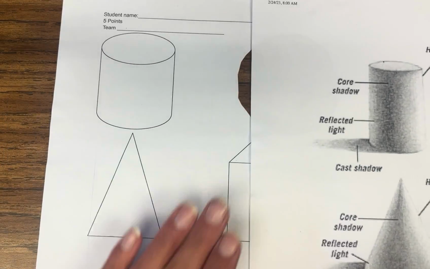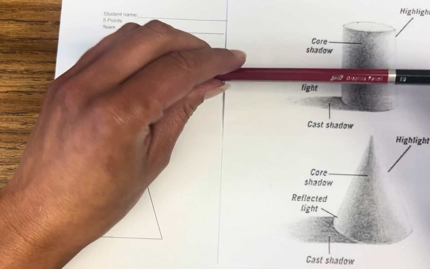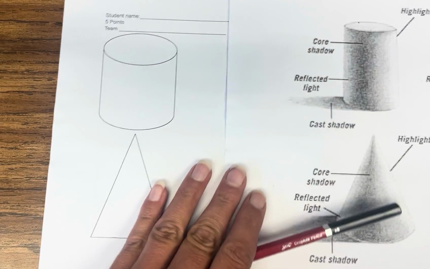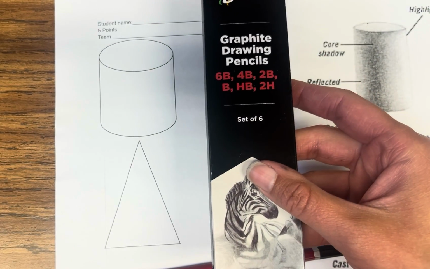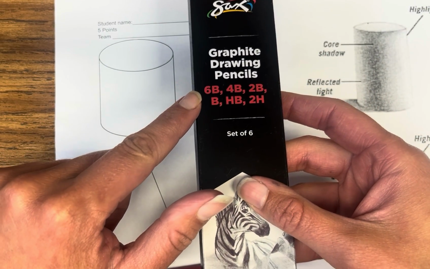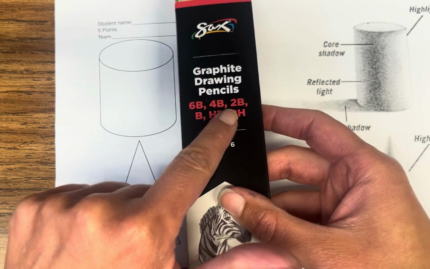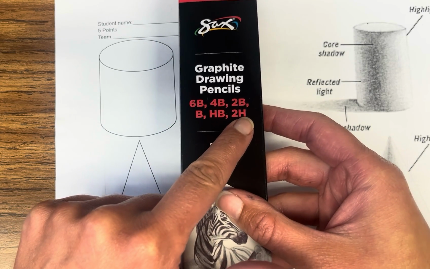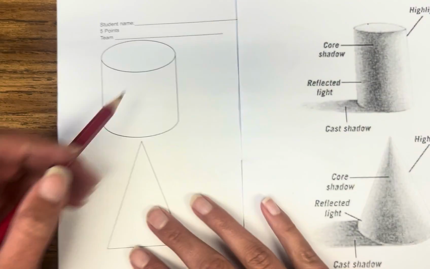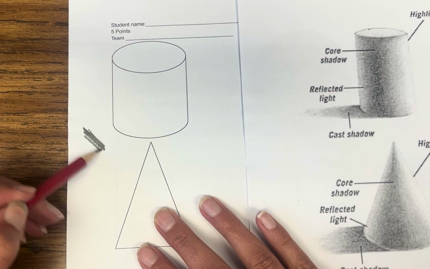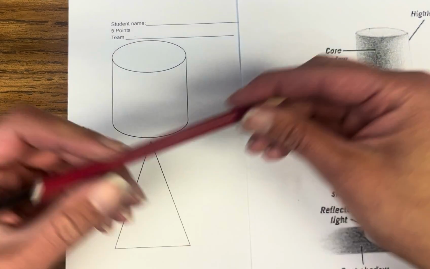So, to first begin, you are going to need to shade these forms. I'm going to only show you one. We are going to be using some drawing pencils. These help us. 6B is darkest, and then they slowly get lighter until you get to 2H, which is our lightest pencil value, okay? You're welcome to try each one out on your paper or even on a scratch paper so you can kind of get an idea of how they feel.